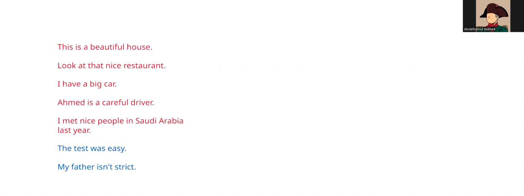How to use the adverb? The adverb comes after the verb. So, for example, Ahmed can drive carefully. Or you can say, I can speak English fluently.